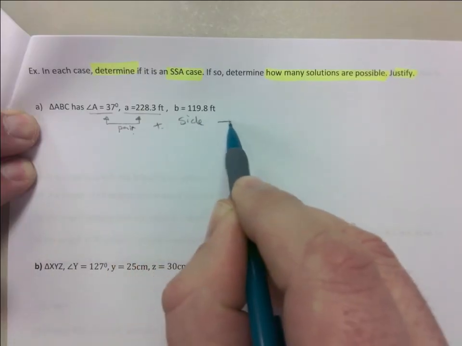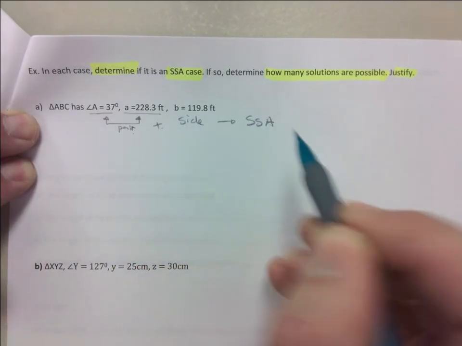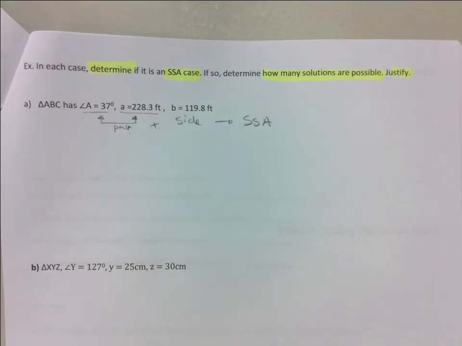Pair and a side is definitely SSA. So here you have to do the rod and the string. Mr. Dirksen, what if it's not SSA? What if it's SSS? One triangle.